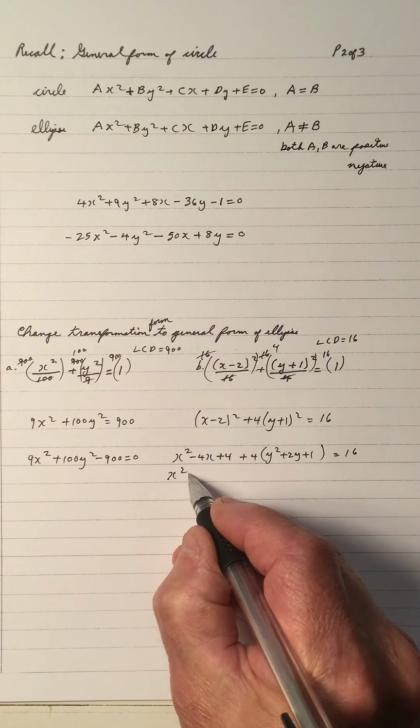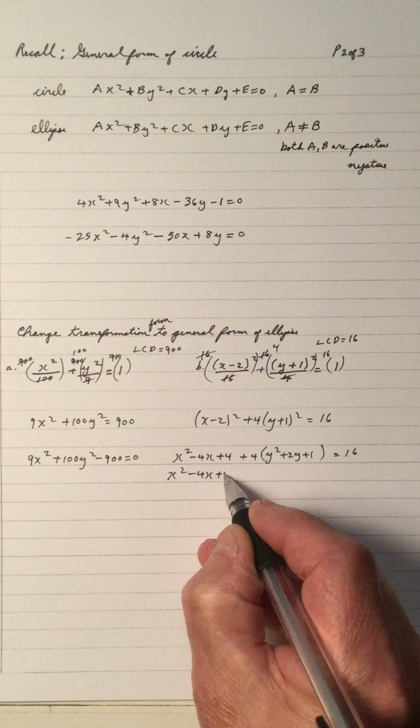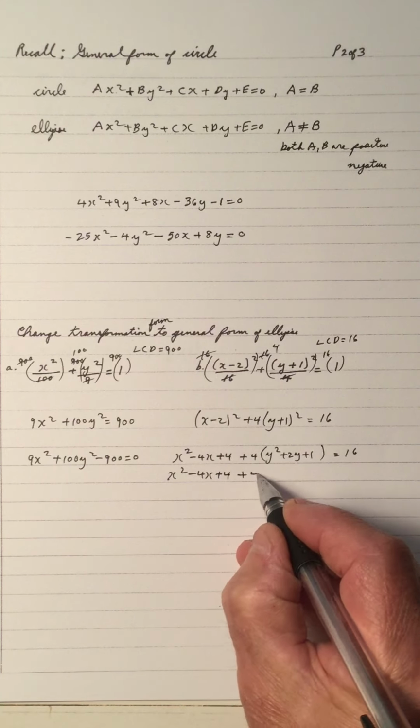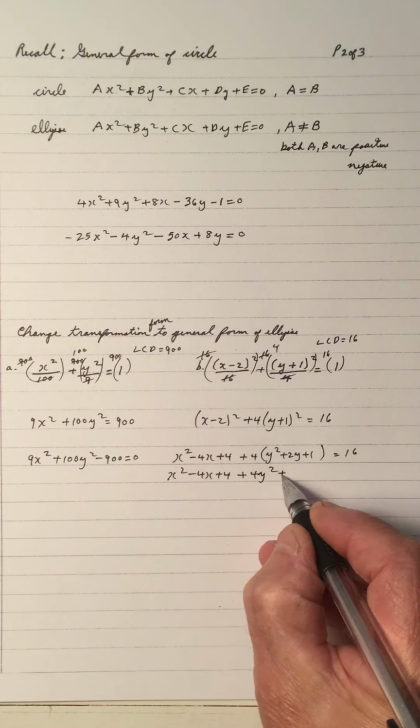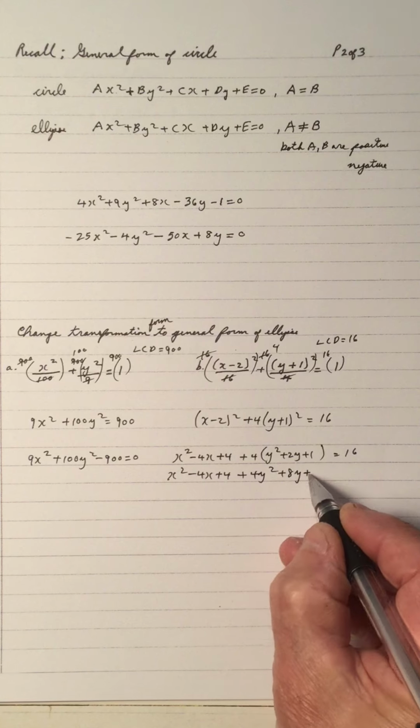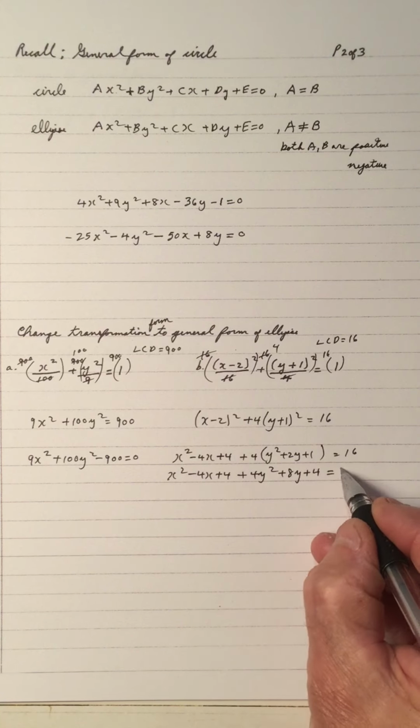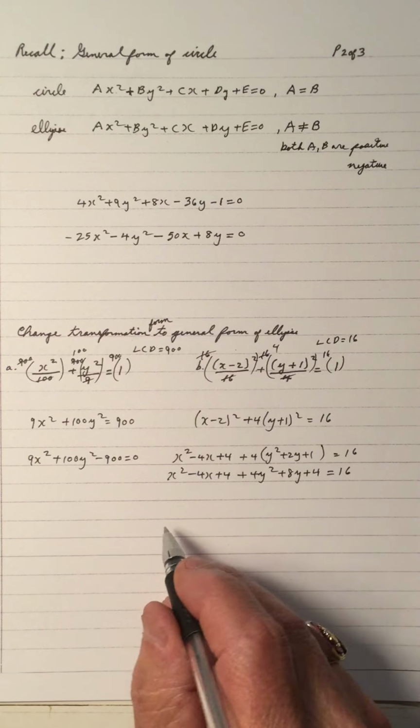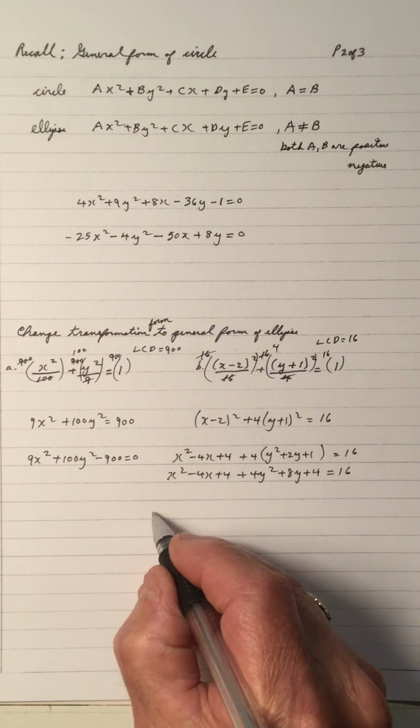Now we multiply the second bracket and remove the bracket, so it's 4y squared plus 8y plus 4 equals 16.